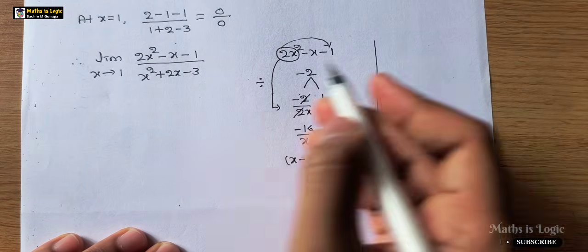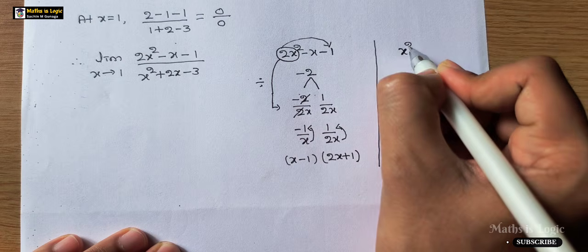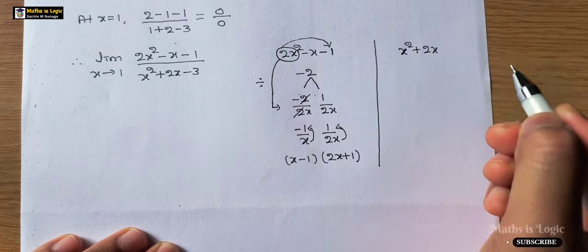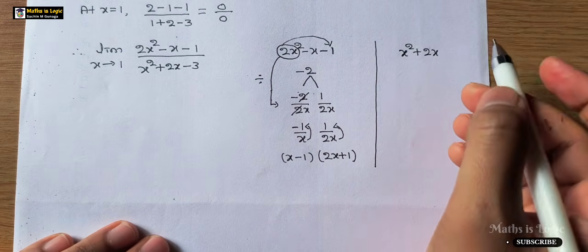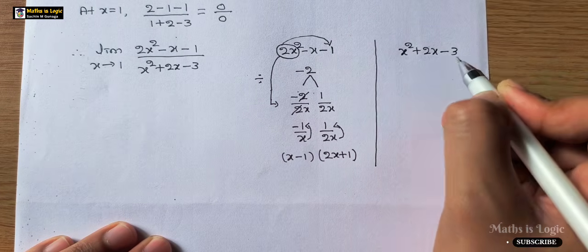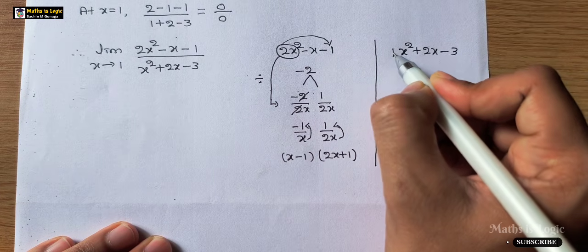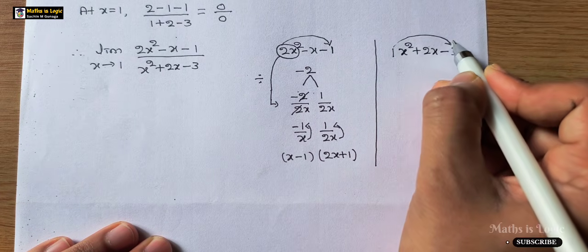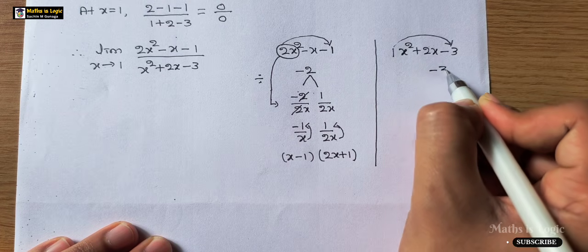Next, the denominator x square plus 2x minus 3. So the x square coefficient is 1, and 1 you multiply with minus 3. So it is minus 3.